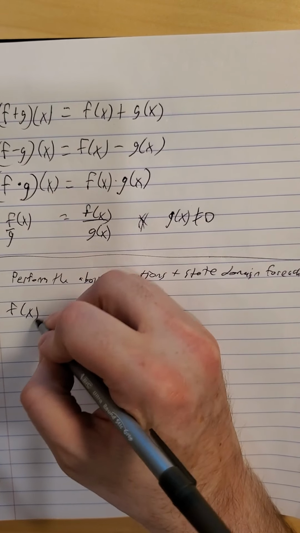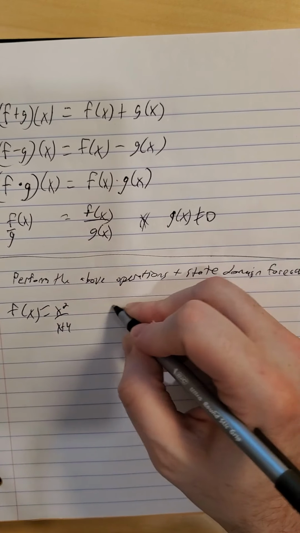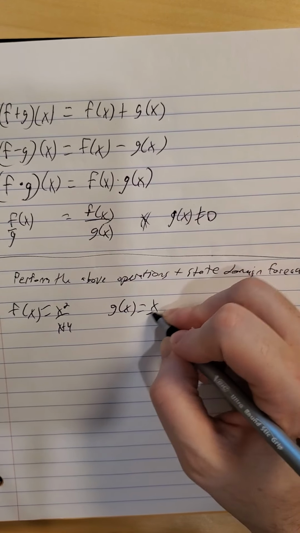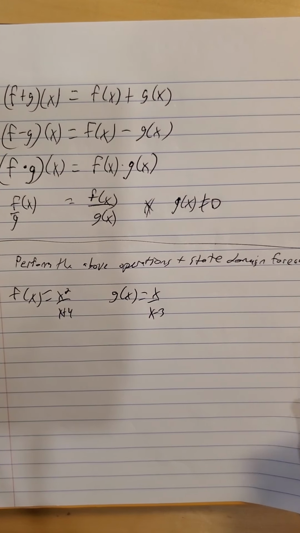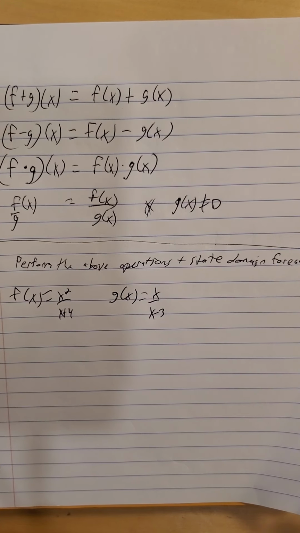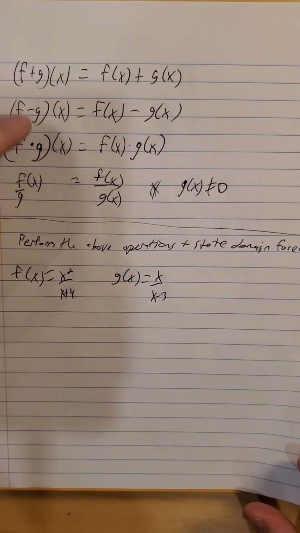So we'll do f of x. That'll be x squared over x plus 4. And g of x will be x over x minus 3. So pause it for a minute, try those out, and then unpause it, and we'll run through these together of finding each one of these four.